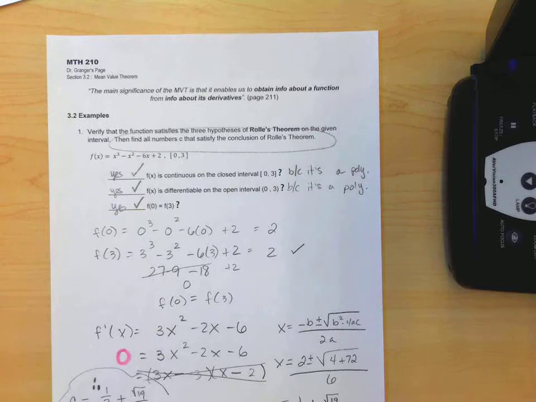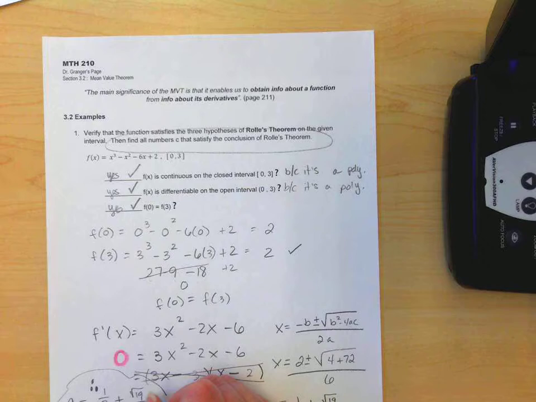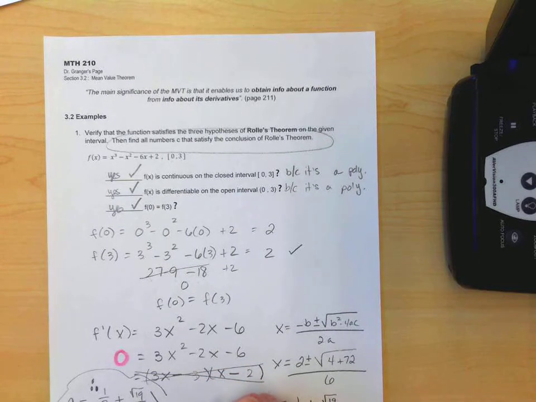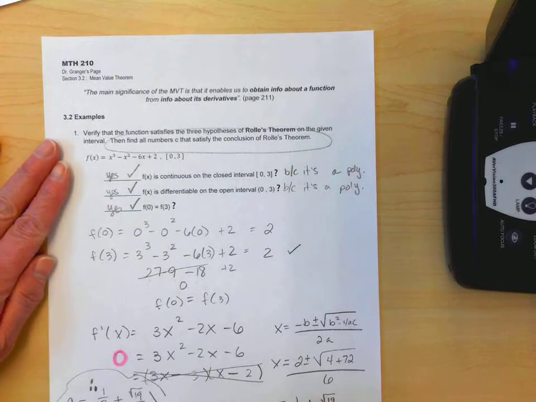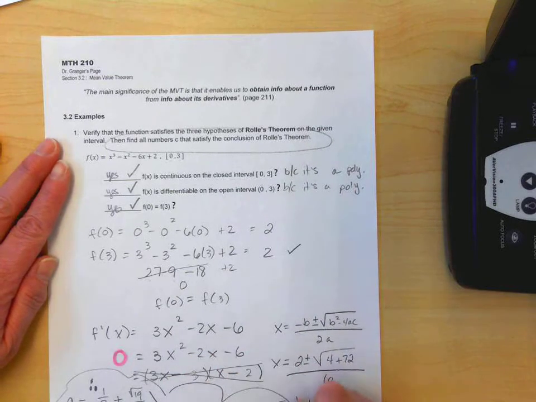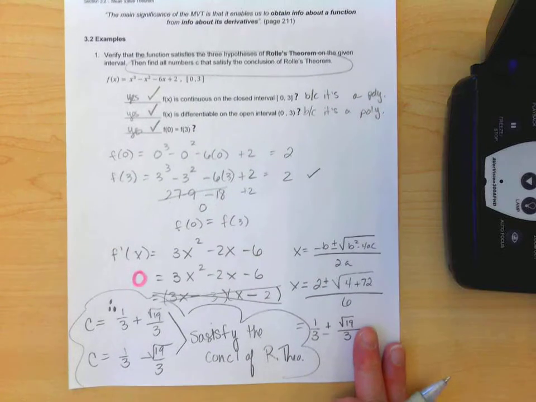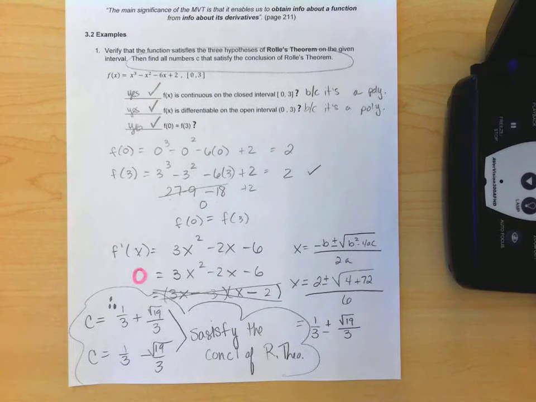So therefore, c equals 1/3 plus or minus the square root of 19 over 3. So there's an example using Rolle's theorem.